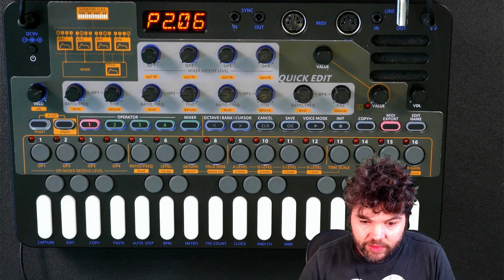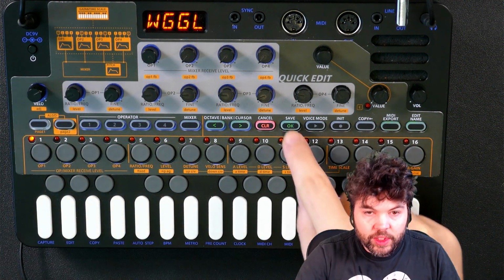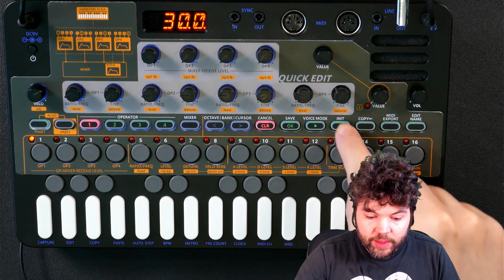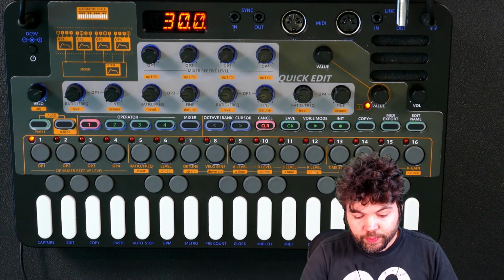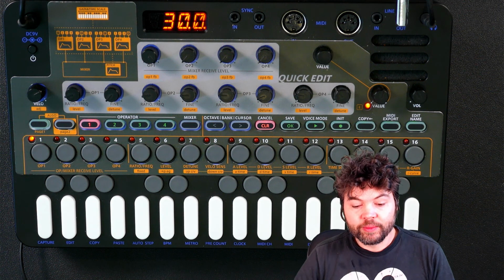So I've turned the device on, and as we've done previously, I'm going to go into edit mode. I'm going to load any patch, then I'm going to convert it to an init patch. So here we have a sine wave.